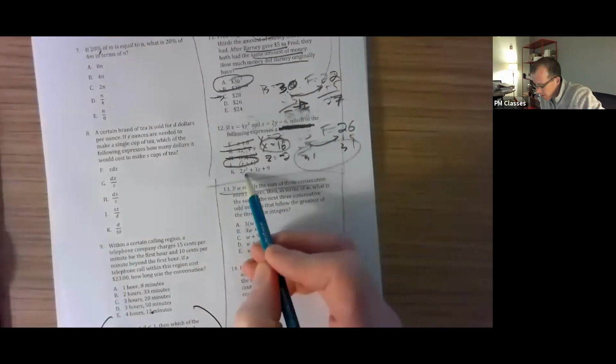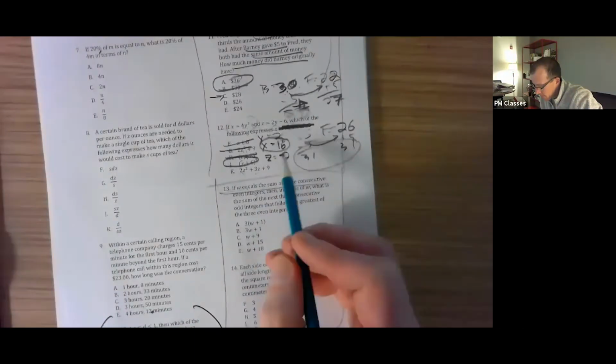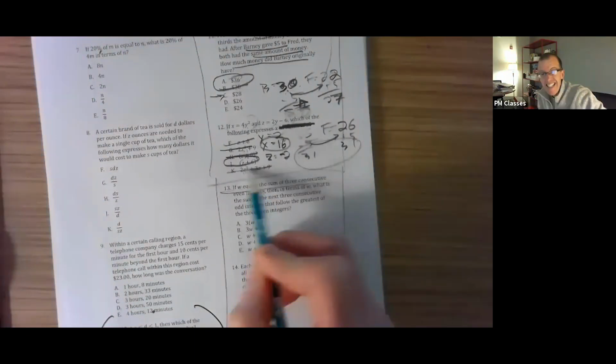This would be -2, 4. 8 plus -6. 2 plus 9 would be 11. It's not that. It's a solid idea to check all the answers because sometimes you can get more than one answer that seems to work, and then that causes a problem.